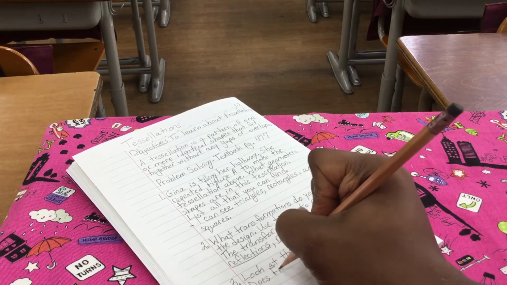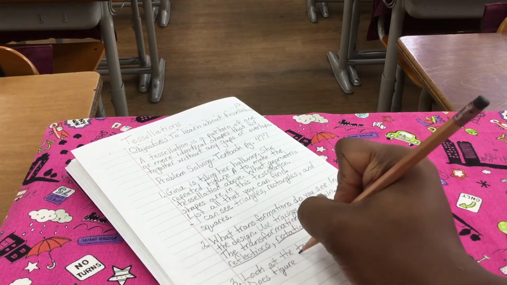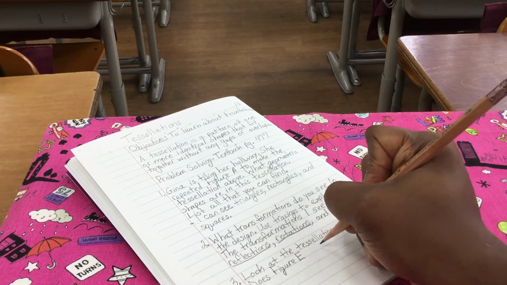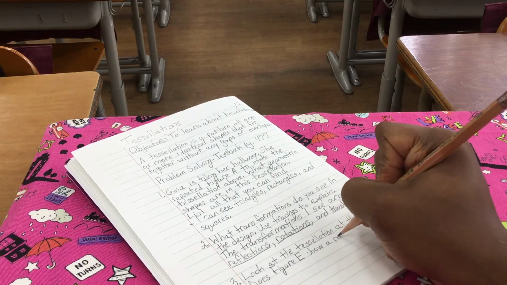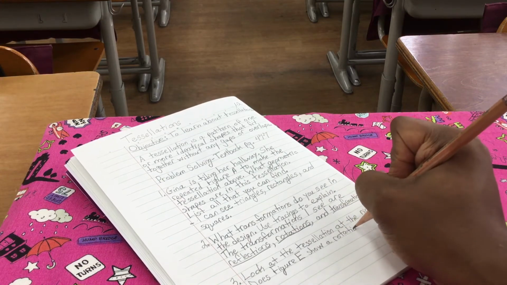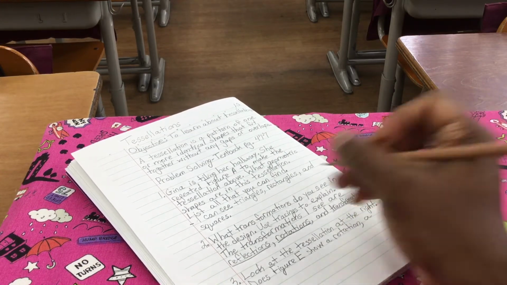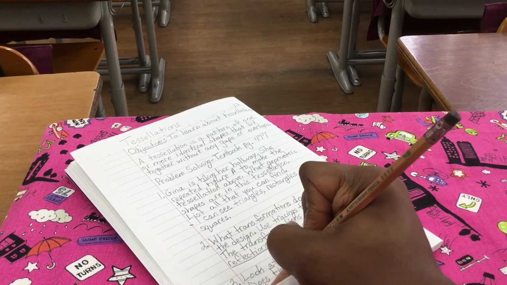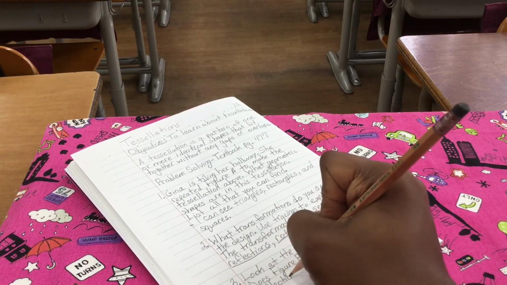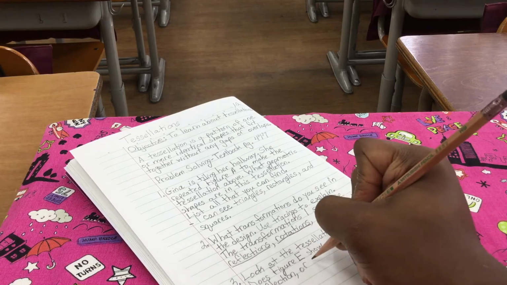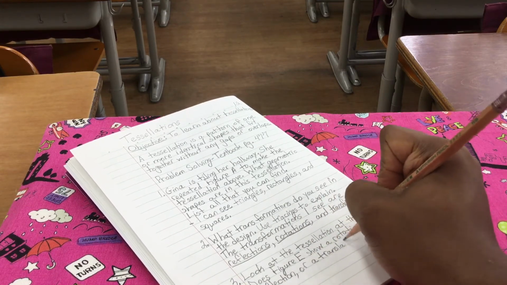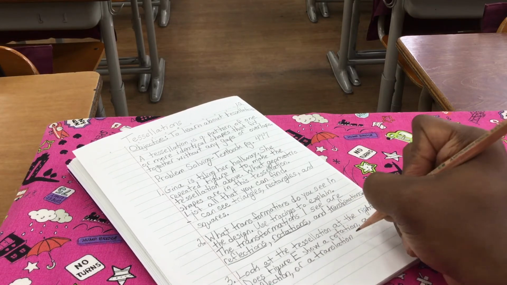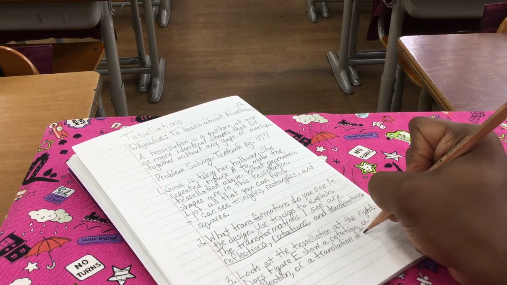Does figure E show a rotation, a reflection, or a translation of figure D?